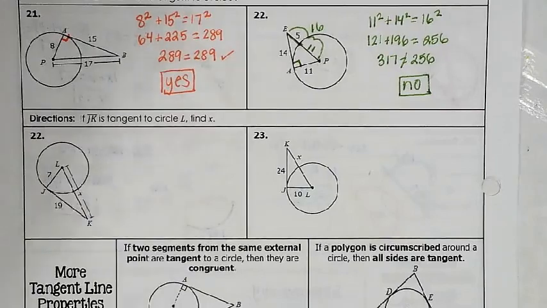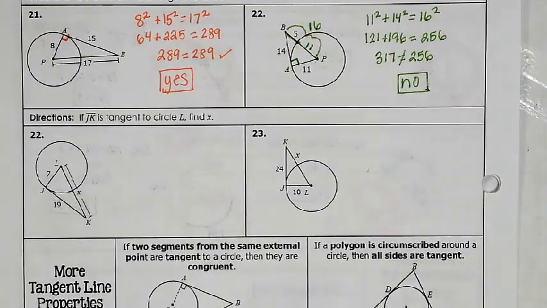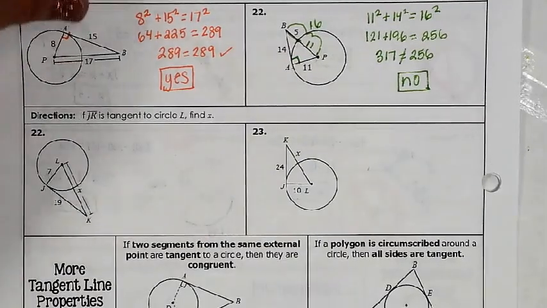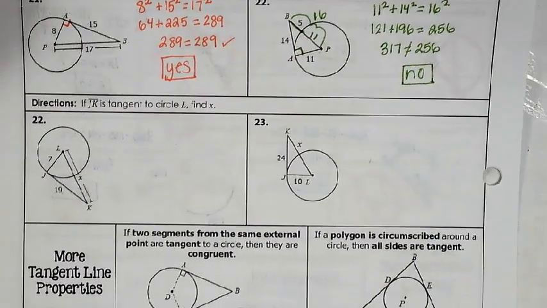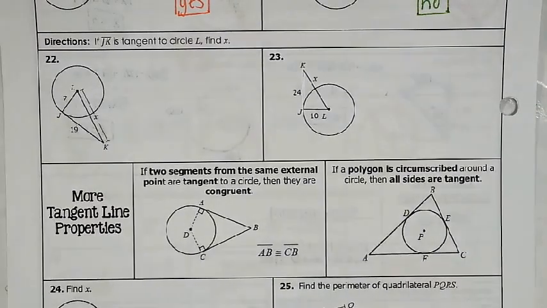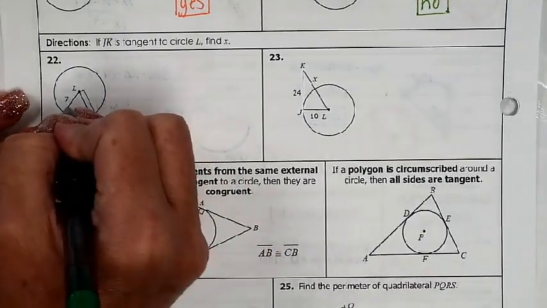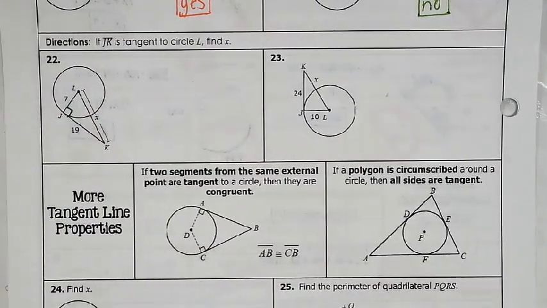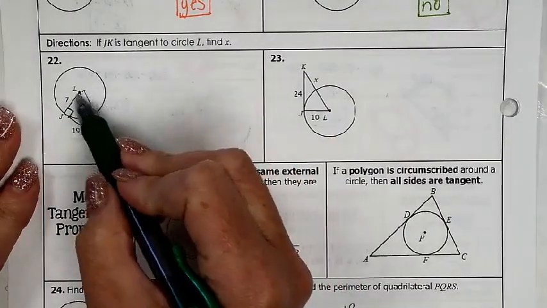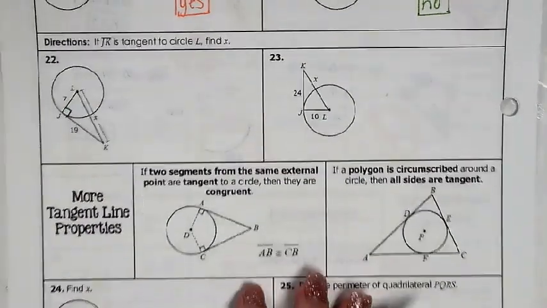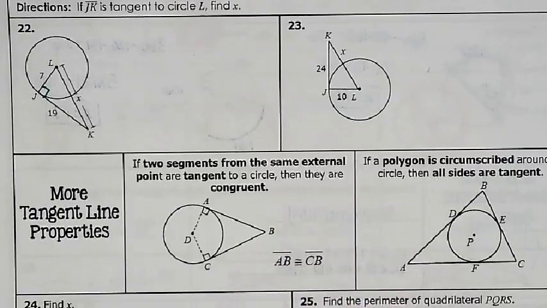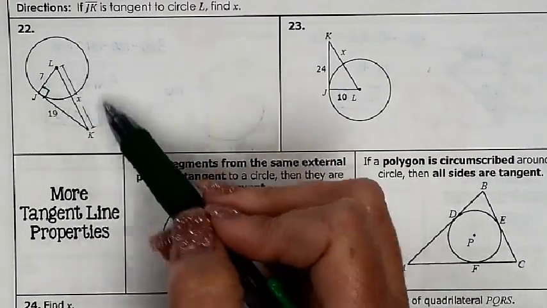All right, now for 23. I numbered these wrong. If JK is tangent to circle L, find X. So it's telling me that it is tangent, so that means we have a right angle right here. X is this whole thing, LK. We're still going to use Pythagorean theorem. LK is across from the right angle, so it is your hypotenuse. So we're going to say 7 squared plus 19 squared is equal to, this length is X, so X squared.